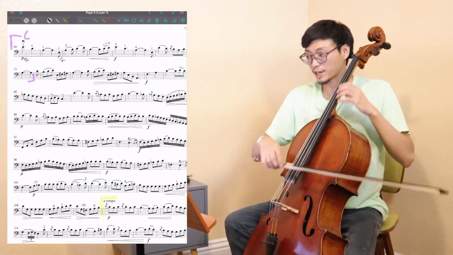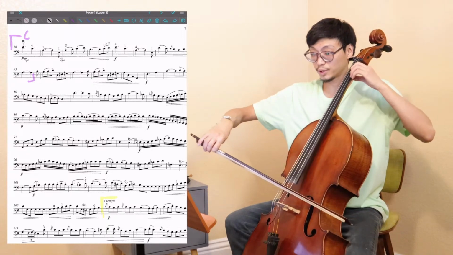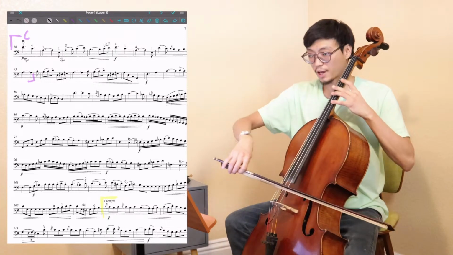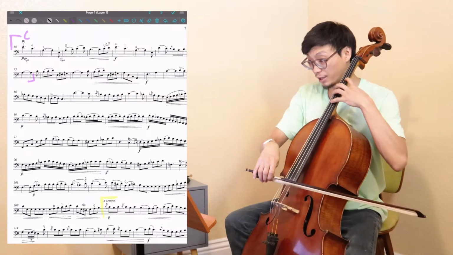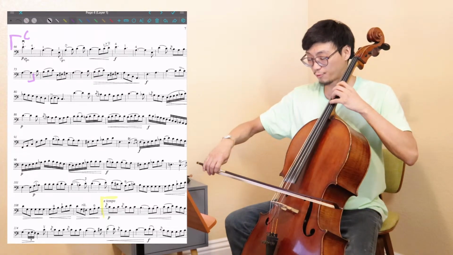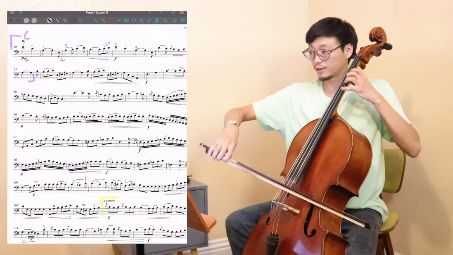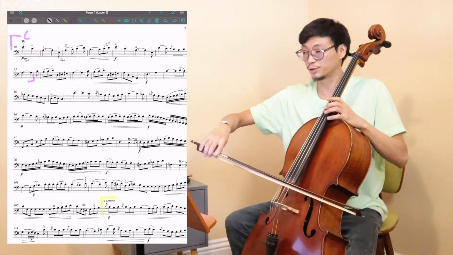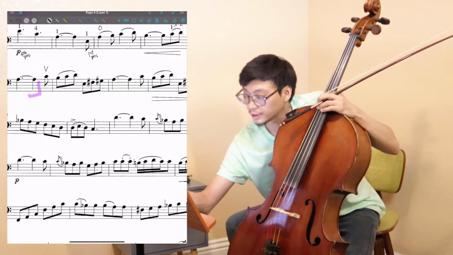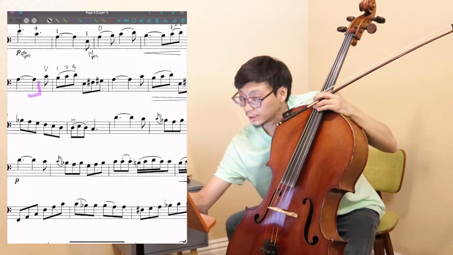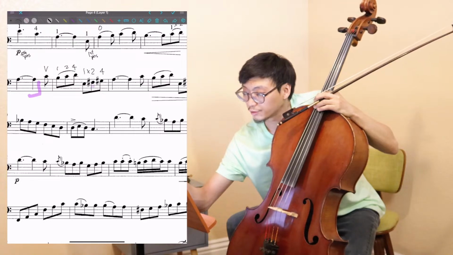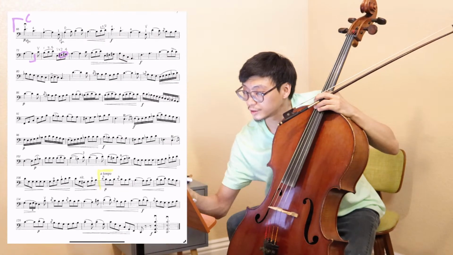So, second time through, shift to the second position, we're going to do an extension. E, C natural, A on the second position, right? On the D string. 3, 4, 5. 2, 3, 1. Here, same thing. Extension. Be careful of the sharps, right?